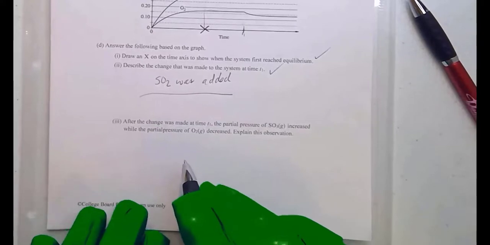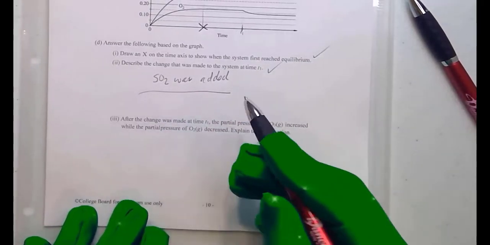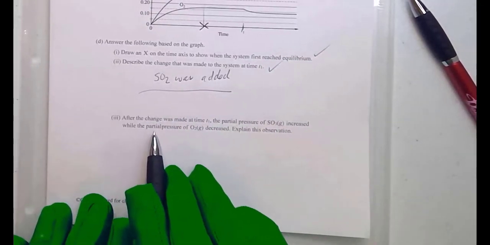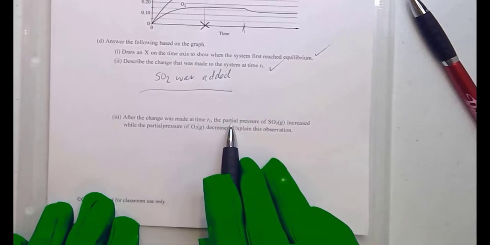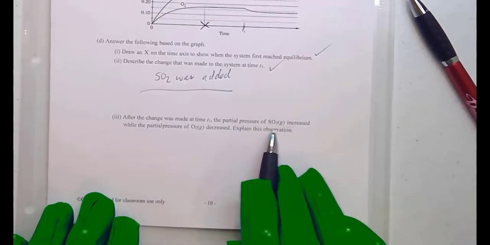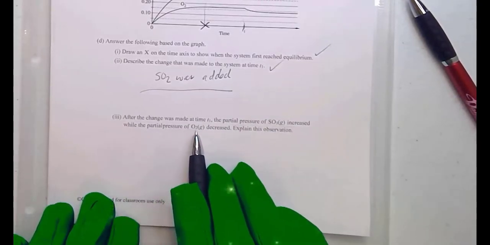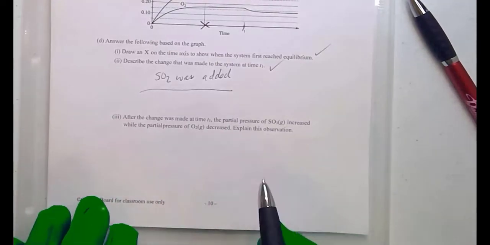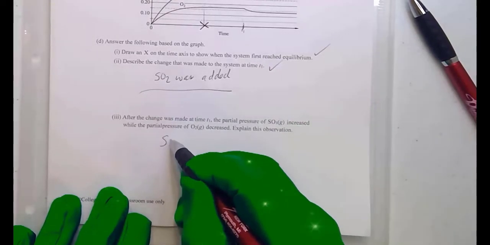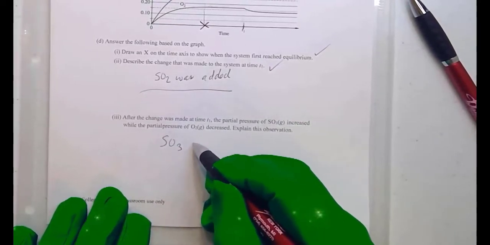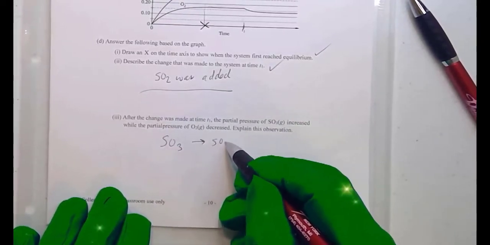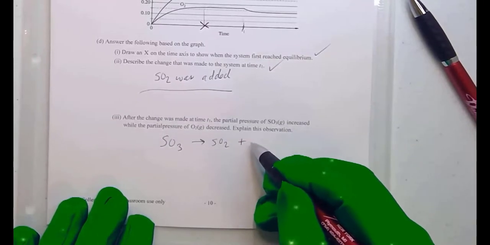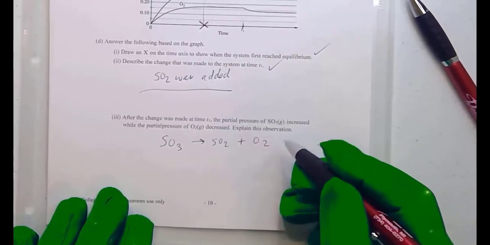We haven't even used up 15 minutes and we're at the end of D. After the change was made, the partial pressure of SO3 increased while the partial pressure of O2 decreased. Explain this observation. Okay, I'm going to write the equation. SO3, all gases, changing to SO2 plus O2.